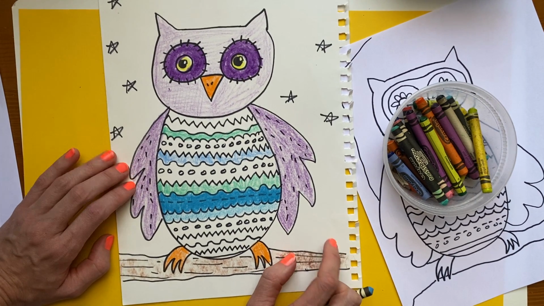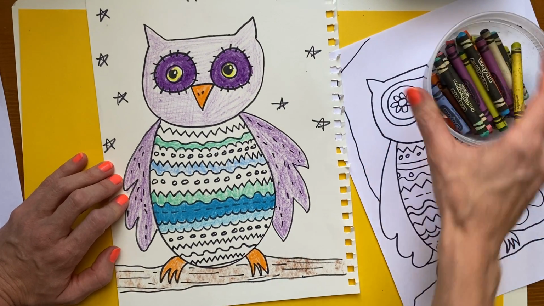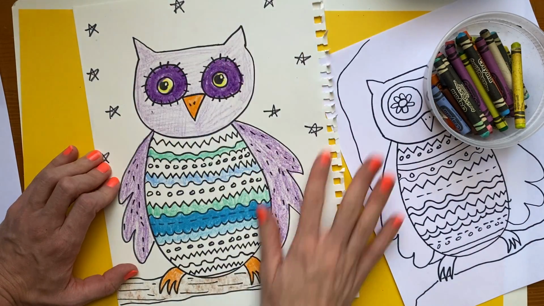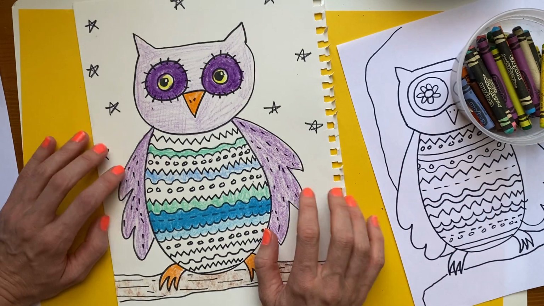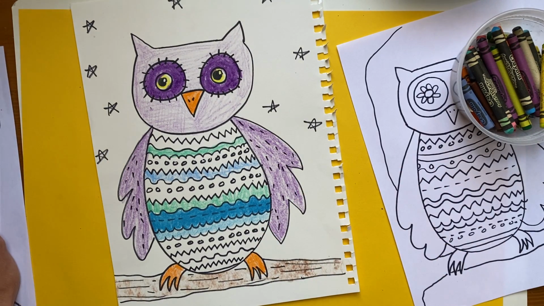Okay, well, I cannot wait to see your owls. You can fill in the whole background. You can have your owl saying something if you like. Have fun and be creative. Okay, good luck. Bye, guys.